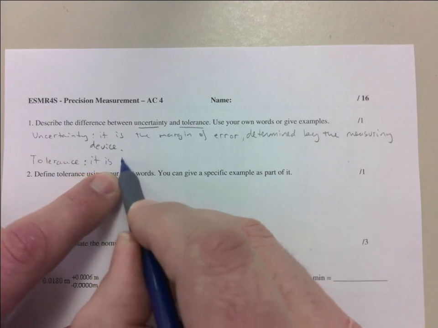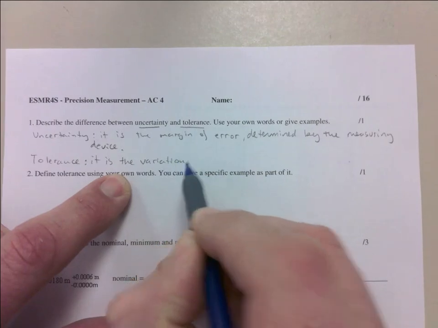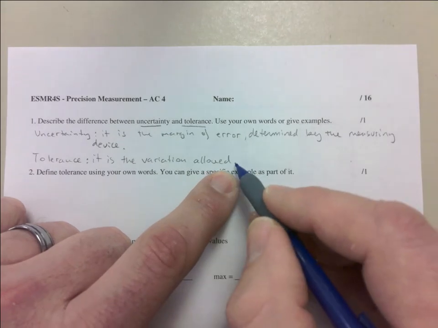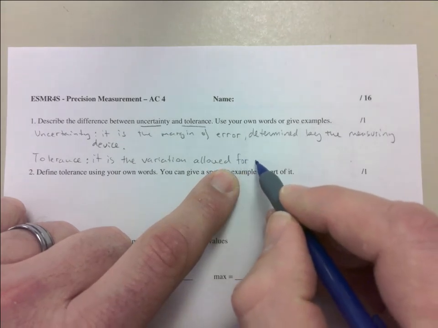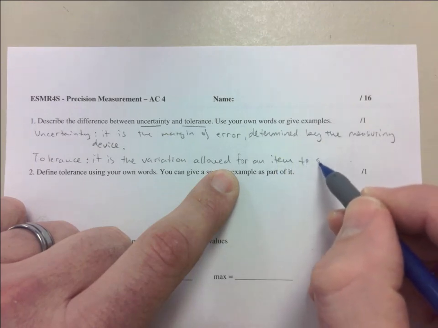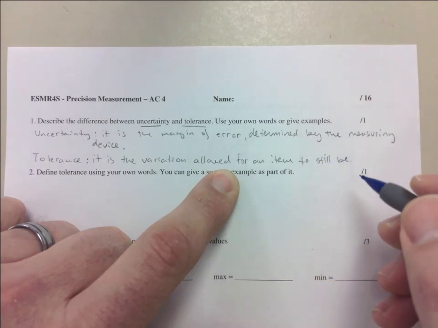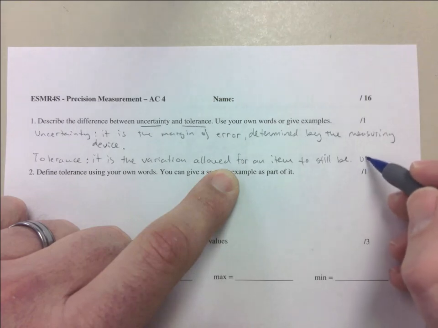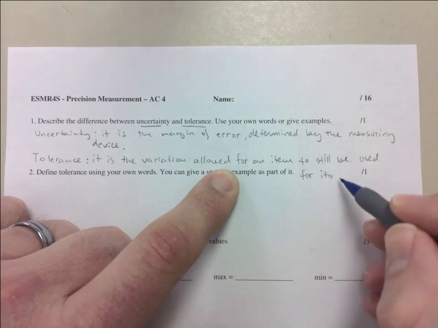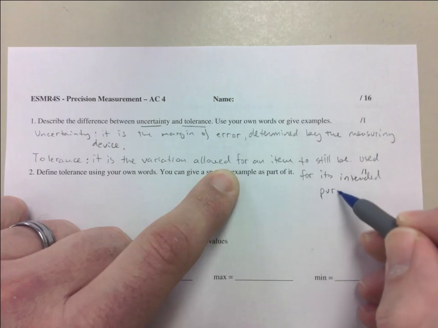It is the variation allowed for an item to still be useful, or still be used for its intended purpose.